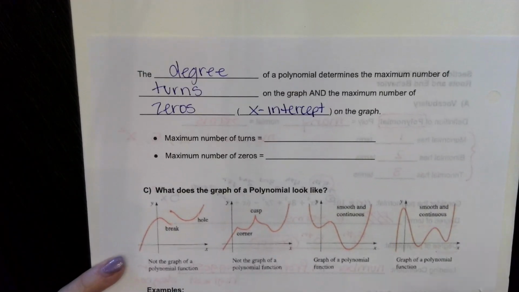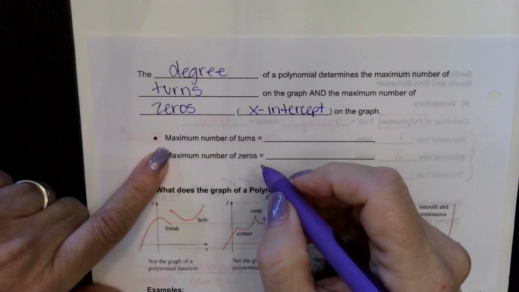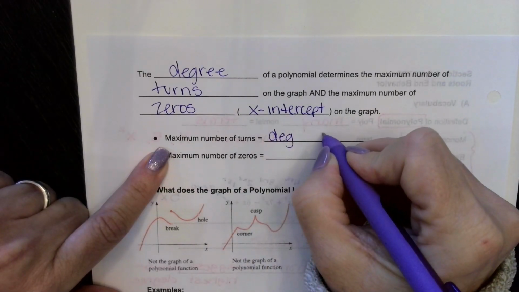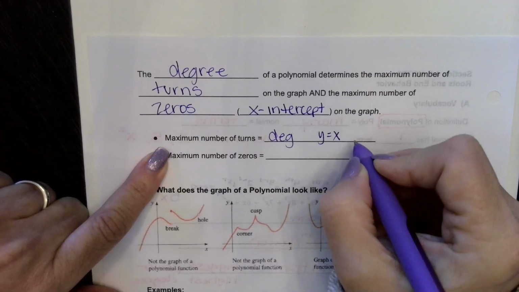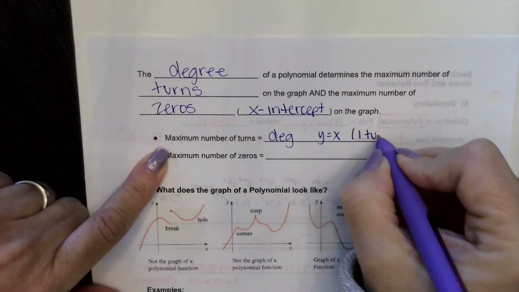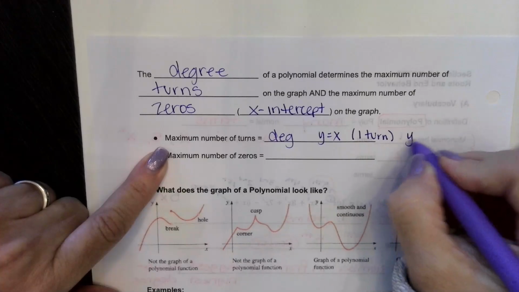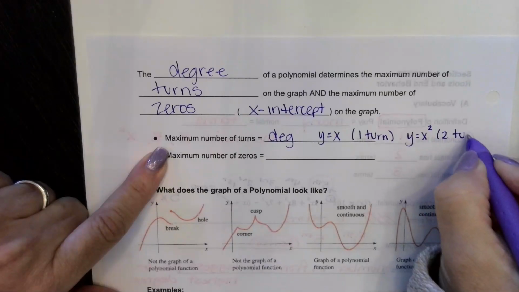Okay, so our maximum number of turns is all dependent on the degree. So if I have something that says y equals x, this means I have a degree of 1, so I'm going to have 1 turn. If I have something that says y equals x squared, I'm going to have 2 turns.